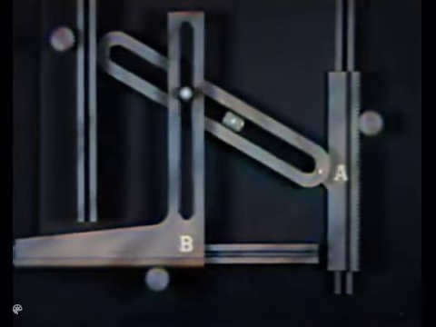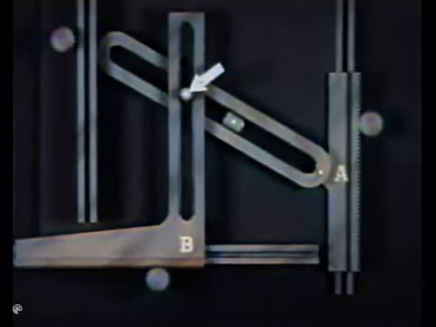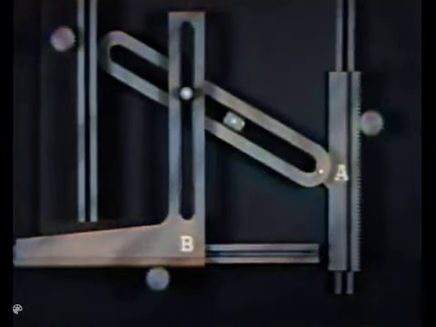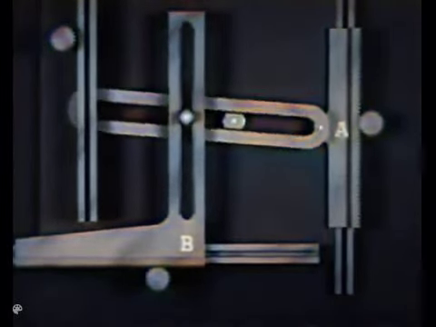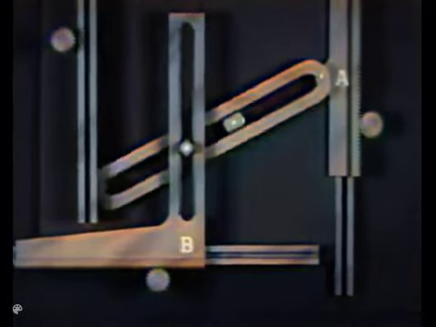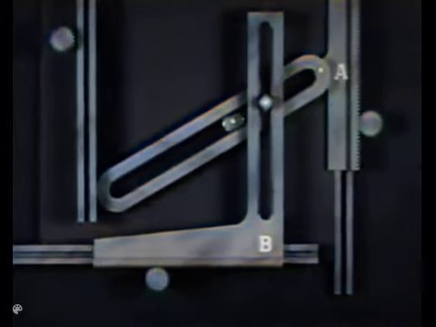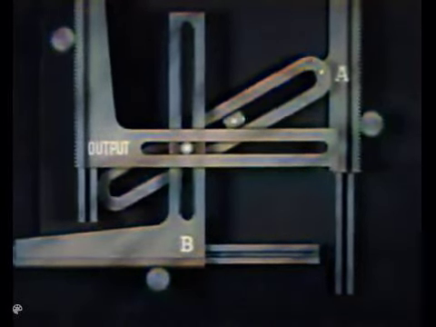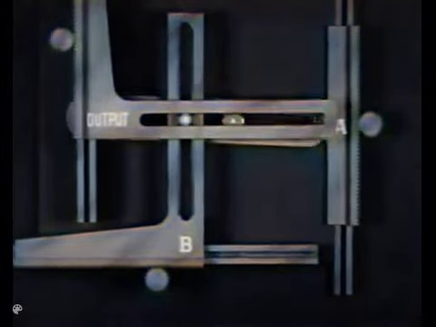The other input rack has a slot which is engaged to the pivot arm by a sliding pin, called the multiplier pin. When either input rack moves, it changes the position of the multiplier pin. This pin also engages the slot of the output rack. So movement of the input racks positions the output rack.